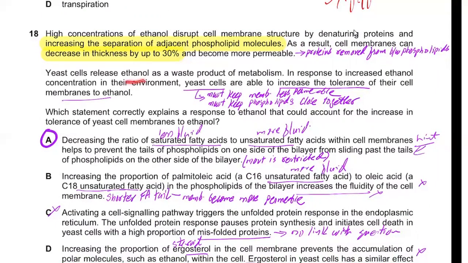Yeast cells can release ethanol as a waste product of metabolism. In response to increased ethanol concentration in their environment, yeast are able to increase the tolerance of their cell membranes to ethanol, which means they must keep their membrane less permeable. They must restrict the movement of phospholipids. They must keep the phospholipids close together.